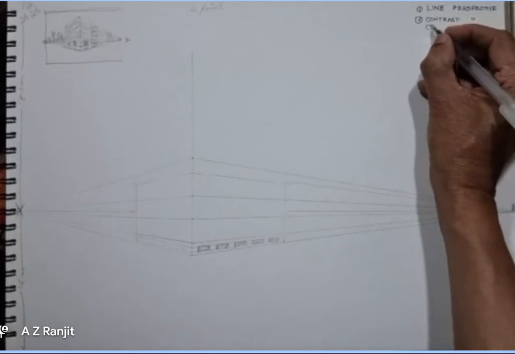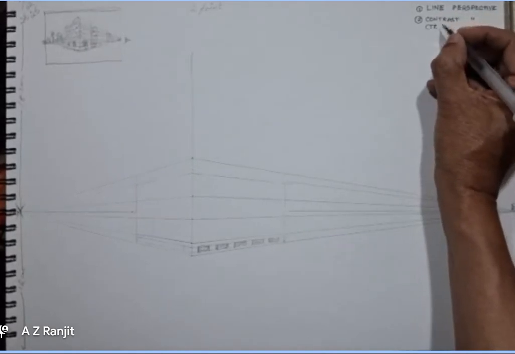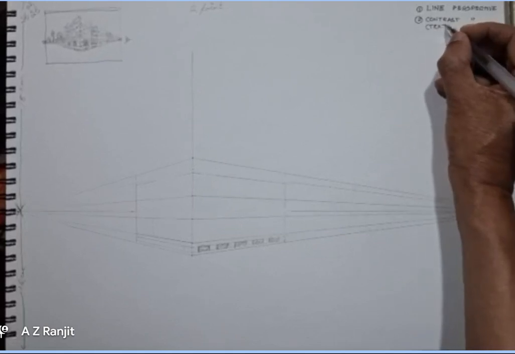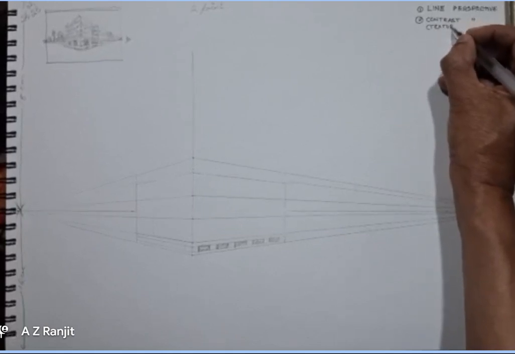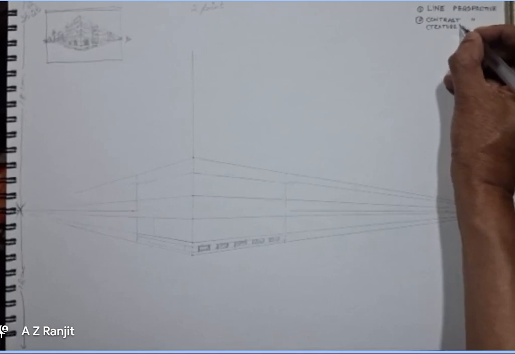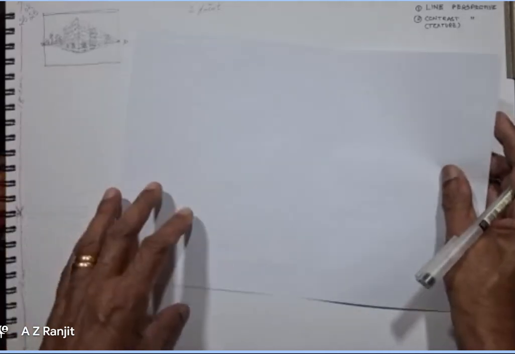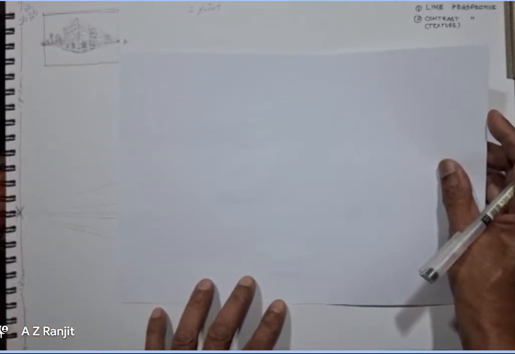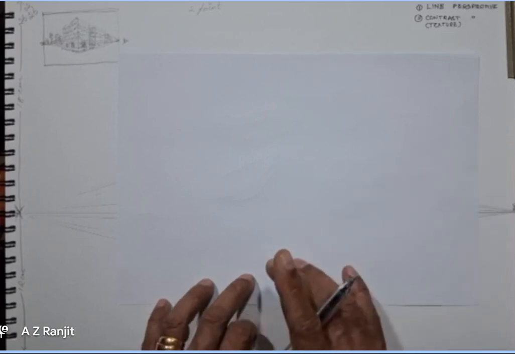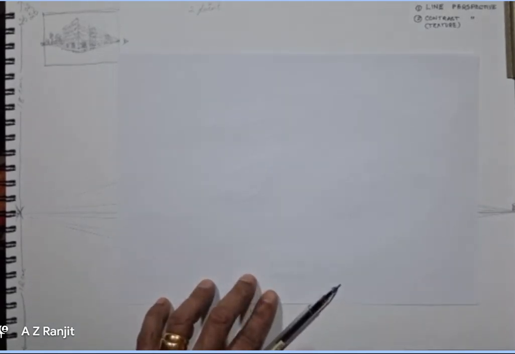Or texture, right? We actually don't call it a texture perspective, but we are talking about texture. If you remember what I'm talking about, tell me something with some texture that I can show in perspective, like a tree which has leaves, which is a texture, right?